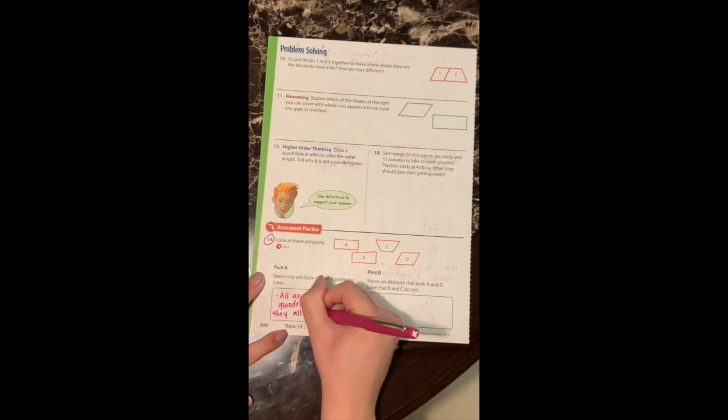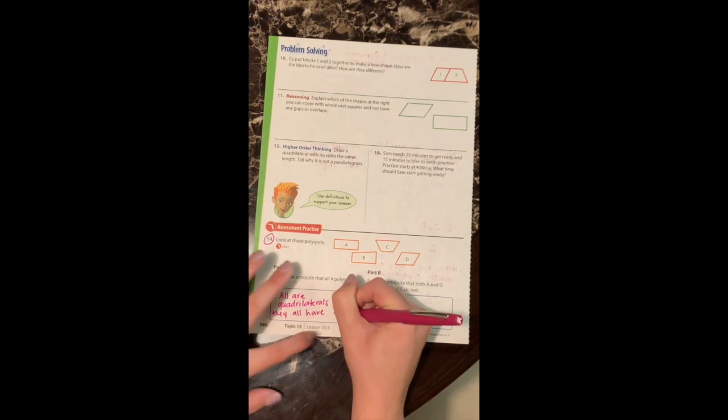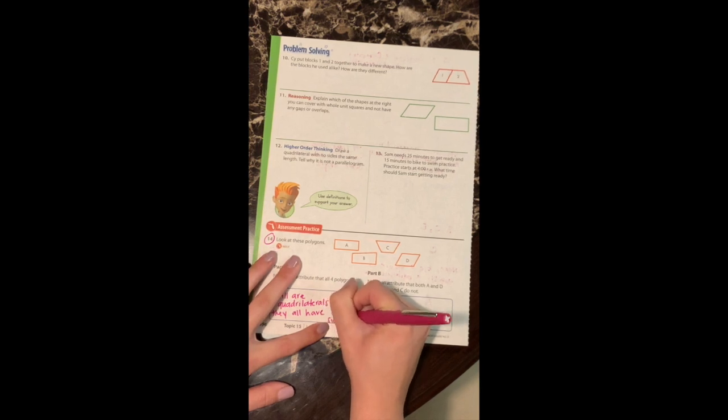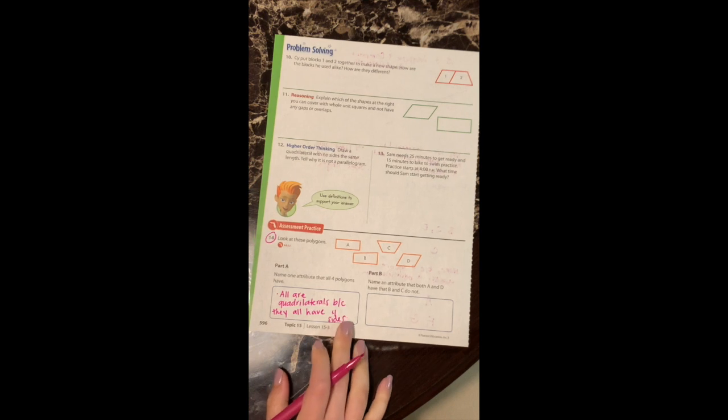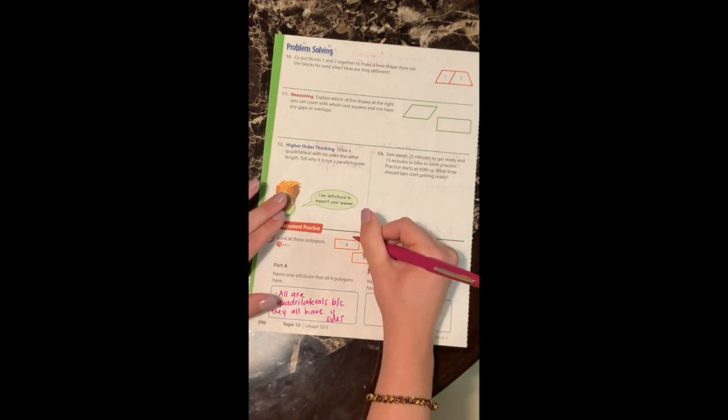They have 4 sides. Okay? So part B says name an attribute that both A and D have, but B and C do not. So what do A and D have and B and C do not have? So look at them carefully. I kind of started talking about it a little bit.